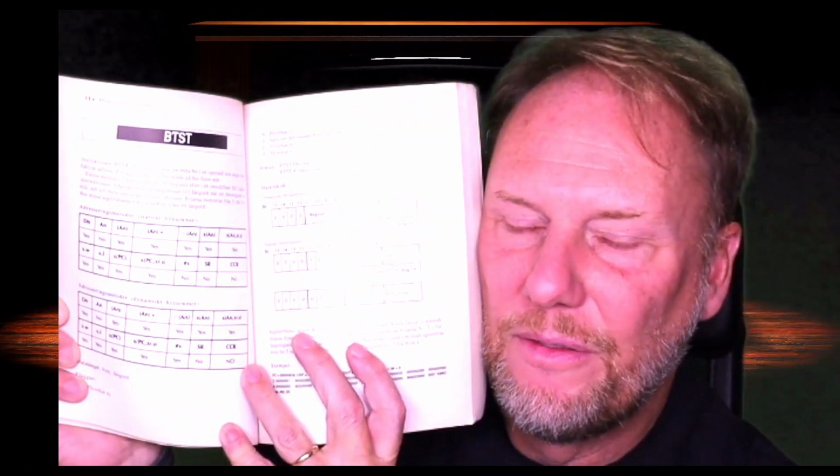I can't say I'm much of a 68000 coder, but it contains the basics of programming and the same sort of reference that you saw for the 6502, but this is for the 68000 instead. The addressing modes and what happens, and a bit of text.